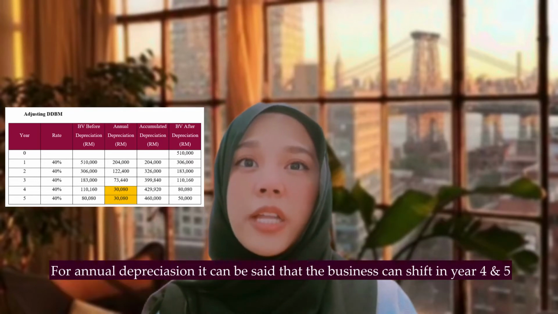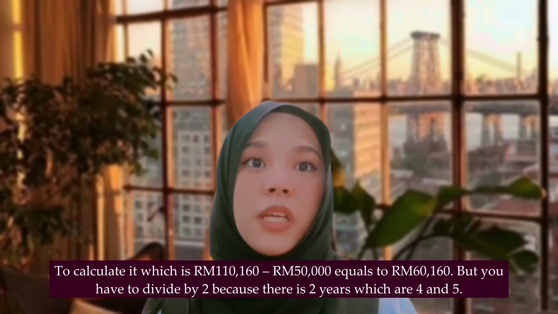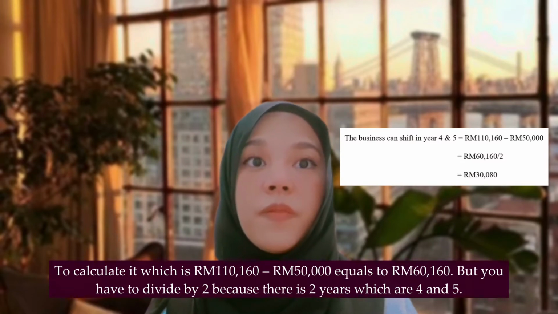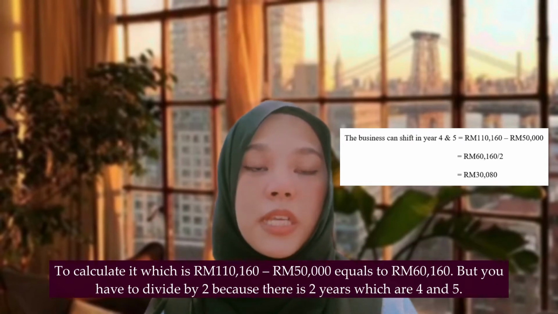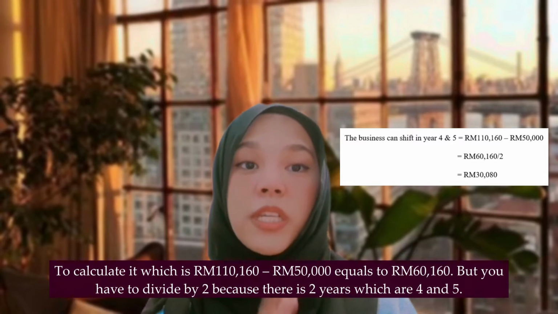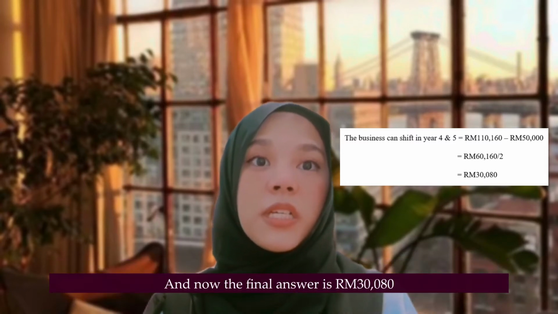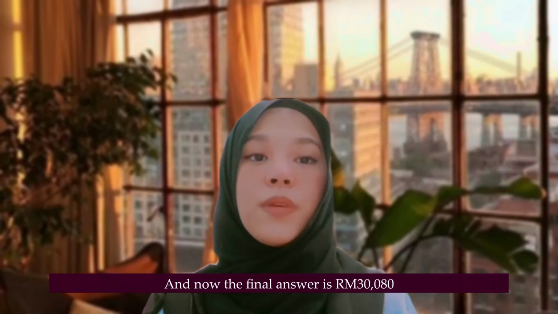To calculate it, which is 110,160 ringgit minus 50,000, that will equal 60,160. But you have to divide by 2 because there are 2 years, which are 4 and 5. And now the final answer is 30,080 ringgit.